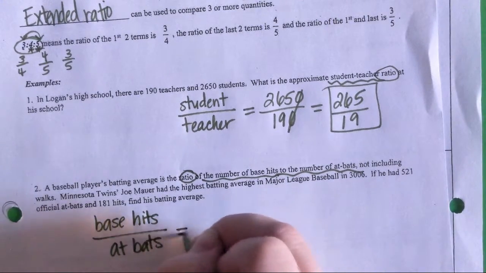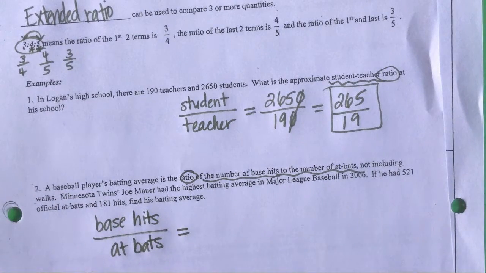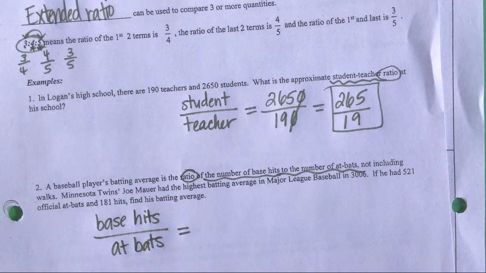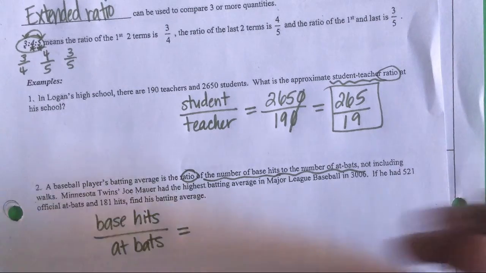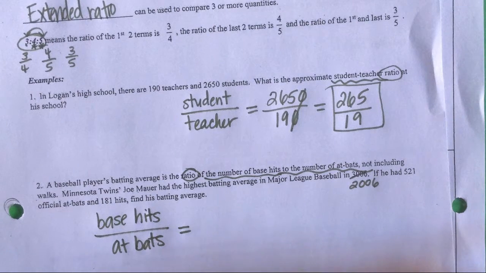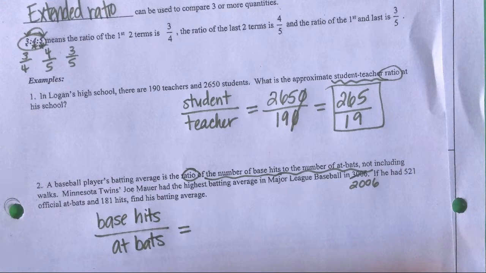And hopefully once we let Ellie start reading in, we'll have some numbers to plug in. Okay, go ahead, Ellie. Minnesota Twins Joe Mauer had the highest batting average in the Major League Baseball. It should be 2006. I know 3006 hasn't happened. If he had 521 official at-bats and 181 hits, find his batting average. Okay, so I know that Gage plays baseball. I assume there are other baseball players in this room.